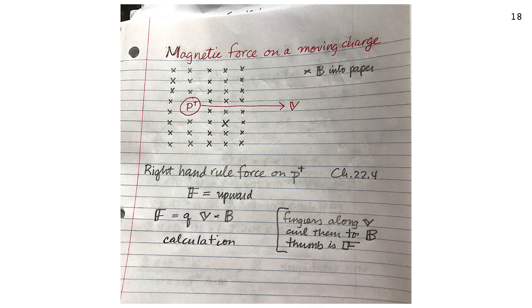So that gives you the direction of the force, and it's a pain in the neck, but it does give us some information.